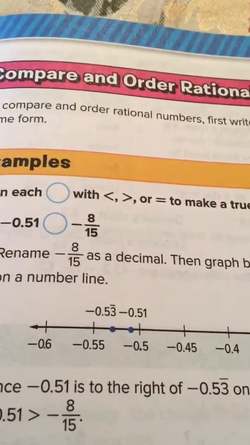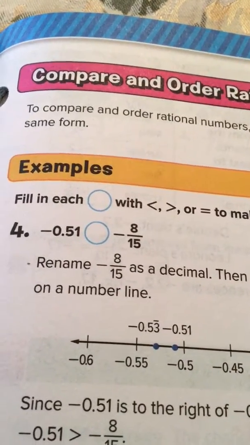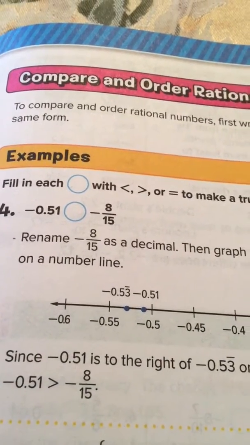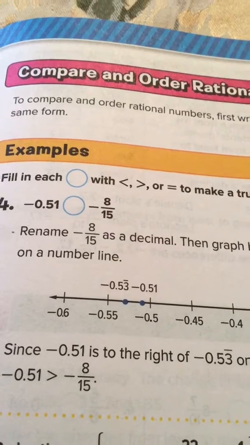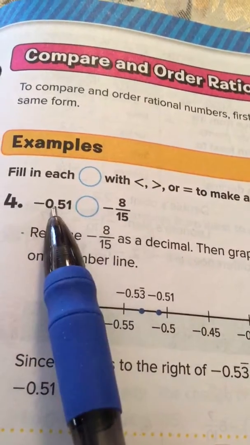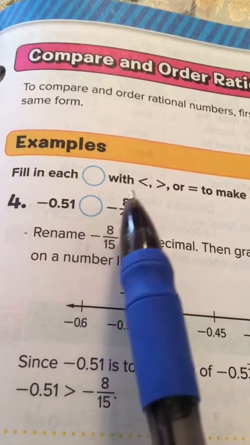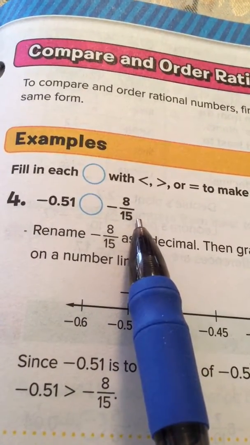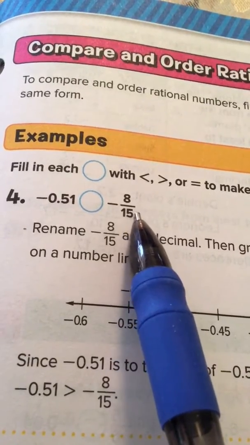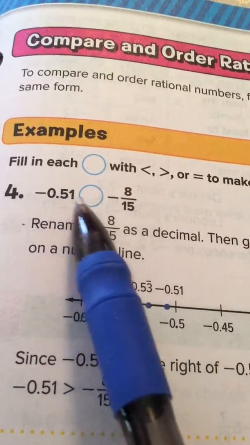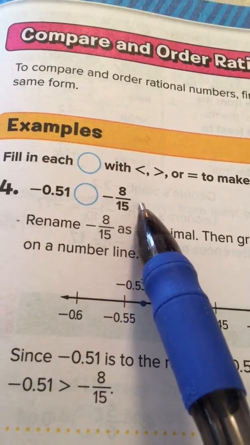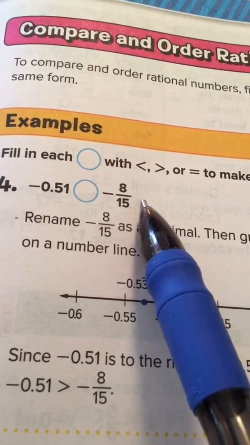Okay, so now this is page 389, and it says to fill in less than, greater than, or equal to make a true statement. I have negative 0.51, and I have the fraction here. Now I'm going to go ahead and show you how to make this a decimal so we can make the comparisons. This was the assignment the other day in renaming it into a decimal version.